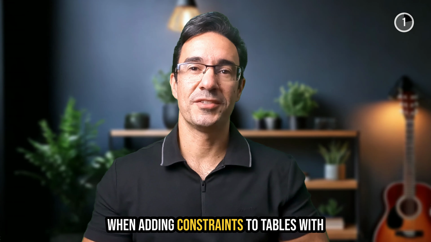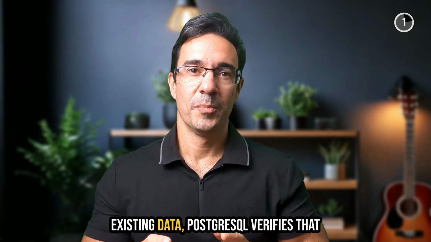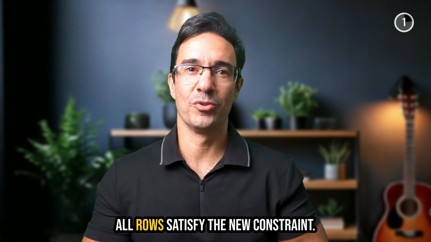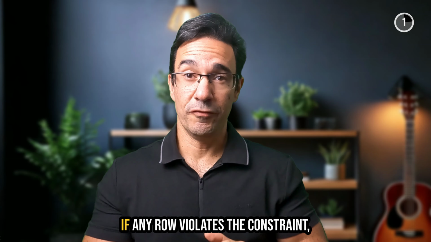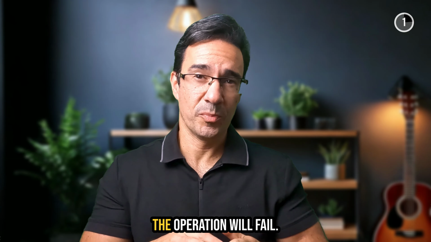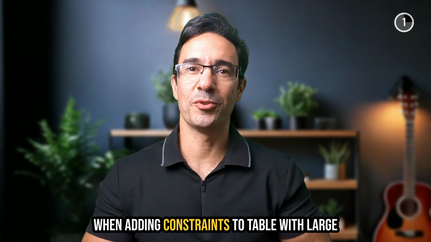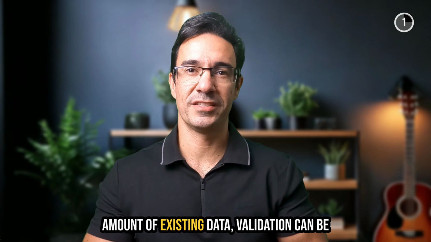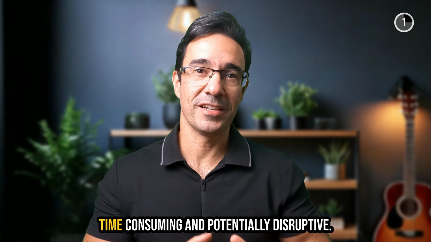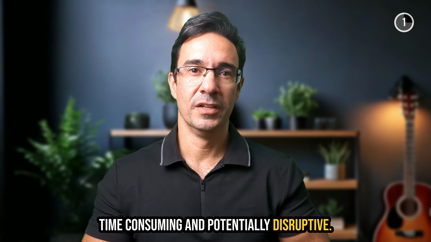When adding constraints to tables with existing data, PostgreSQL verifies that all rows satisfy the new constraint. If any row violates the constraint, the operation will fail. When adding constraints to tables with a large amount of existing data, validation can be time-consuming and potentially disruptive.